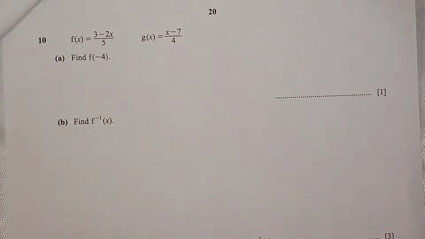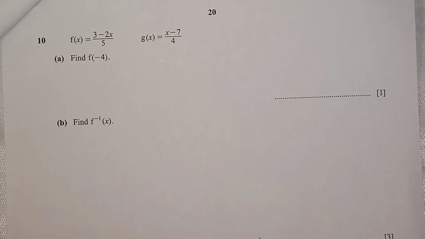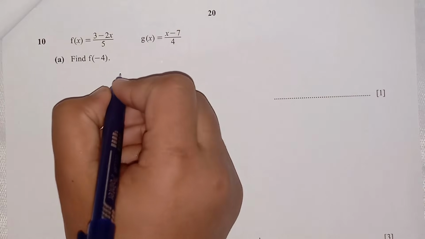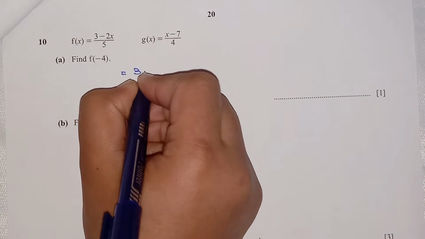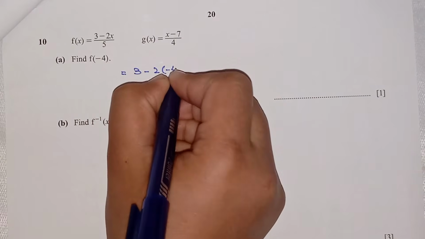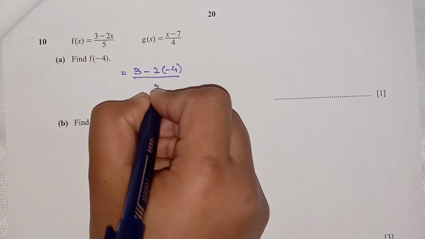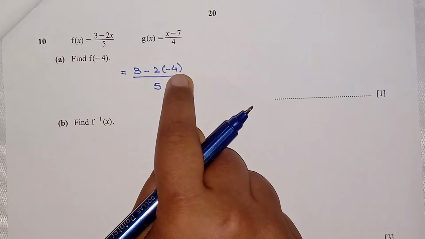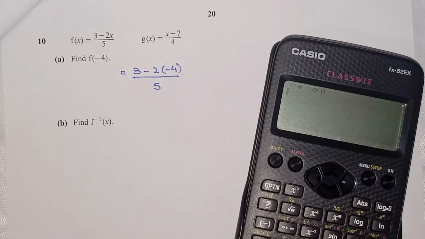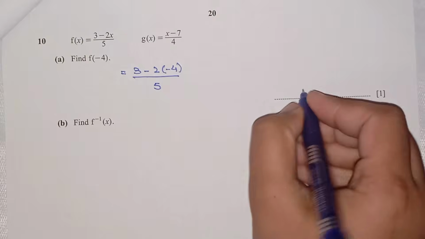Question number 10. F of x is given and g of x is given. In A part, find f of negative 4. So f of negative 4 would be 3 subtract 2 times negative 4 divided by 5. So 2 times 4 is 8. So we can do 3 plus 8 divided by 5, which is 11 out of 5.